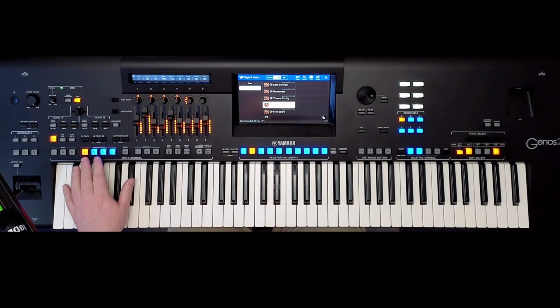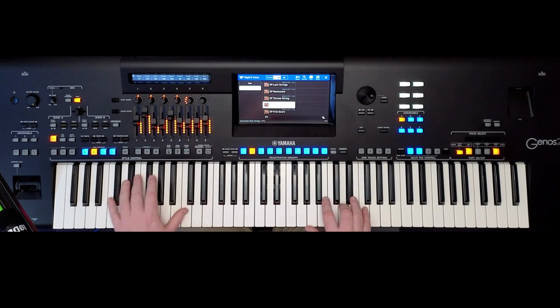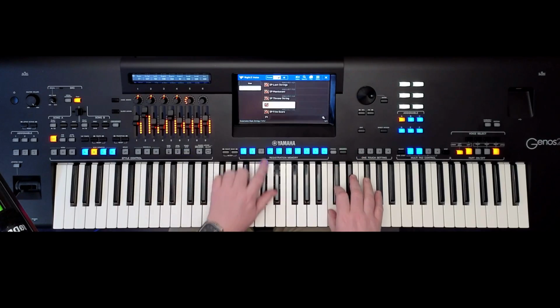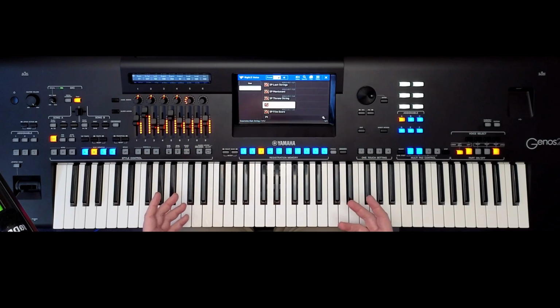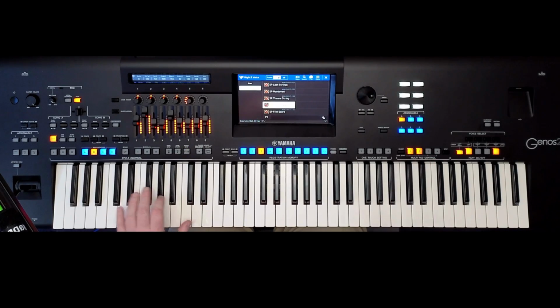Now that's using my variation A. If I go to variation B, 2, 3, 4. It's just bringing that little multipad phrase. Ready for the multipad piano. And this is how easy it is to make something that sounds really, really great.